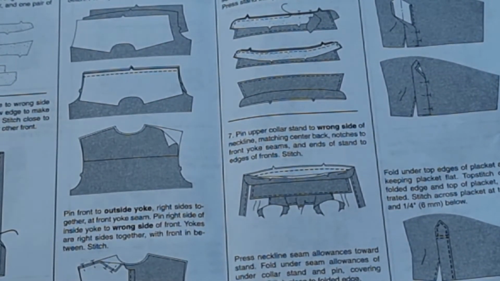And in some patterns, Vogue and Burda, the instructions are a little bit more sparse, and so you have to rely on the pictures a little bit more. I'll just get a pattern out and I'll show you what I mean.